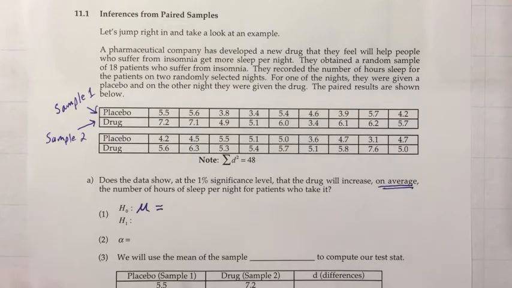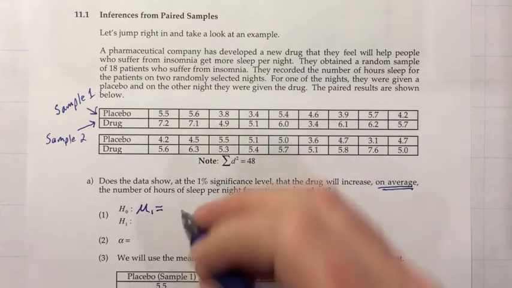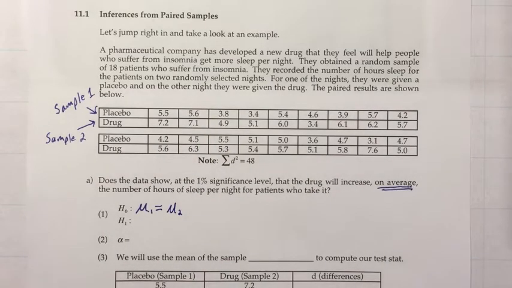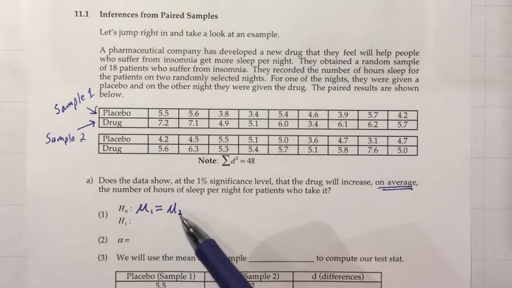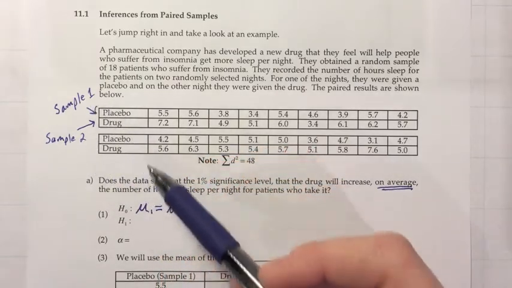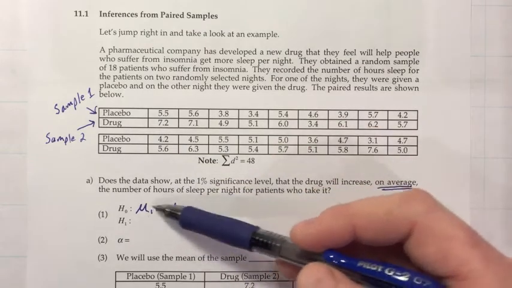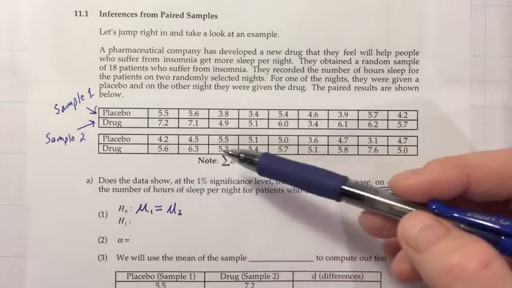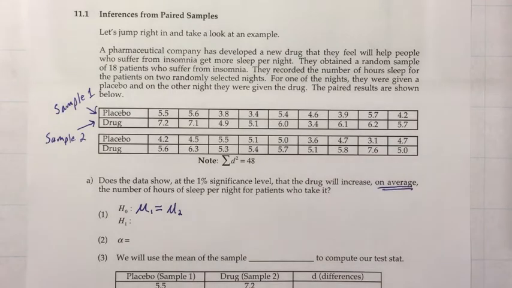So in these, instead of setting the mean equal to a specific number, we call this one mu1 and we set it equal to mu2. And so what we're claiming there is that on average, people who take the placebo will get the same amount of sleep as those people who take the real drug. And we're doing the numbering to match up with sample 1, sample 2. So this would be population 1, insomniacs who take the placebo, their average amount of sleep, and mu2 would be the population average for insomniacs who take the sleeping pill. Not just these 18 people, but if it was applied to the whole population.